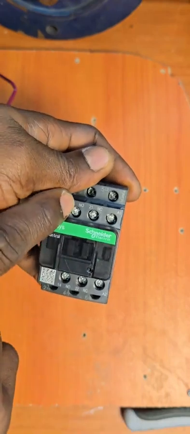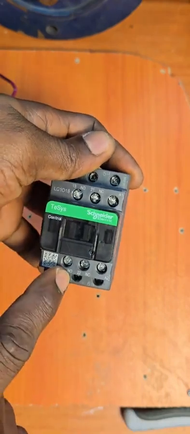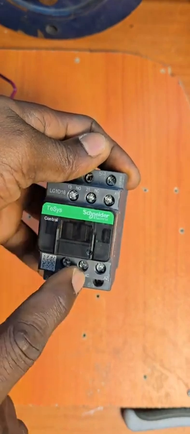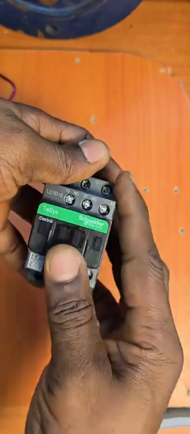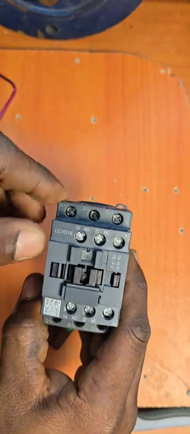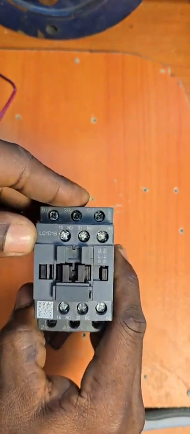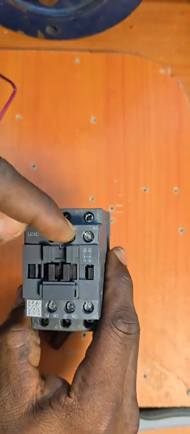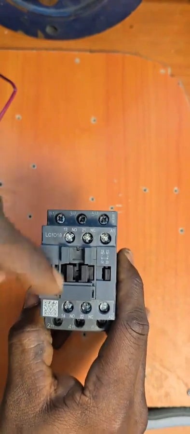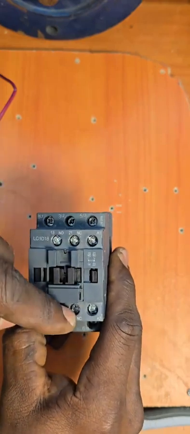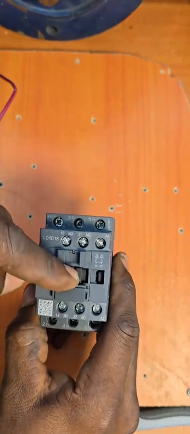So here you have normally open. This one is open. These 2, they are open. And then here you have normally closed. This one and this one, they are closed. So what that means is that at the off state, this one is open, these 2 are open, and these 2 are closed. These open ones will close when this contactor is energized, and these closed ones will open when the contactor is energized.